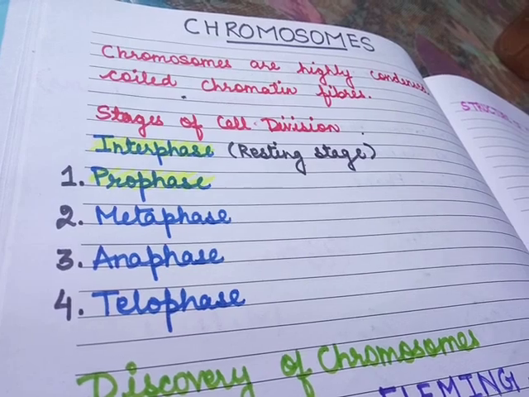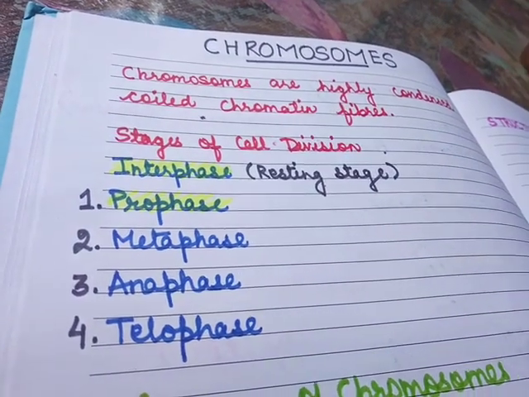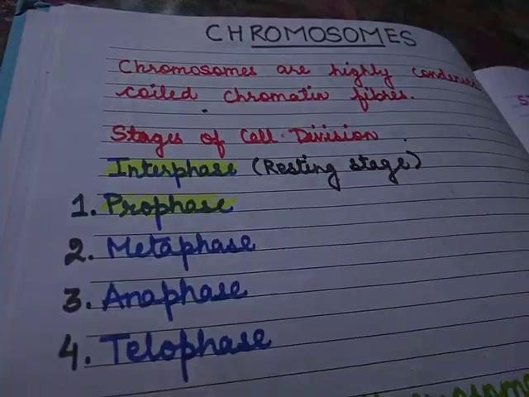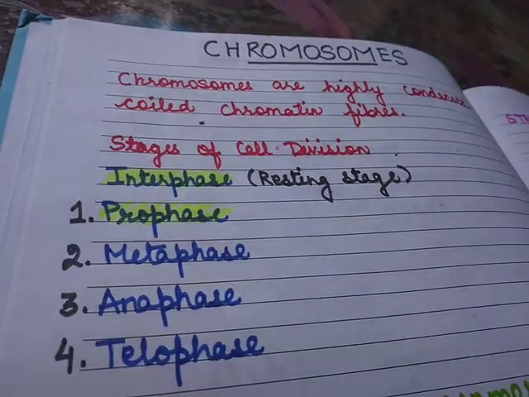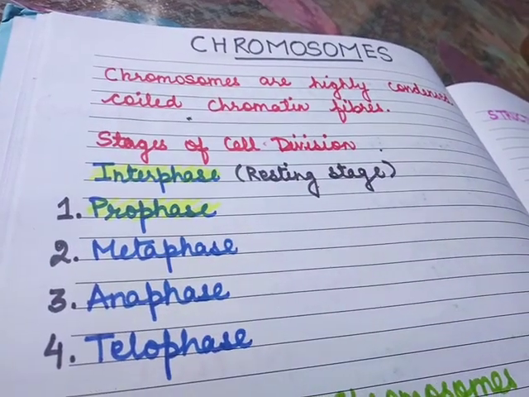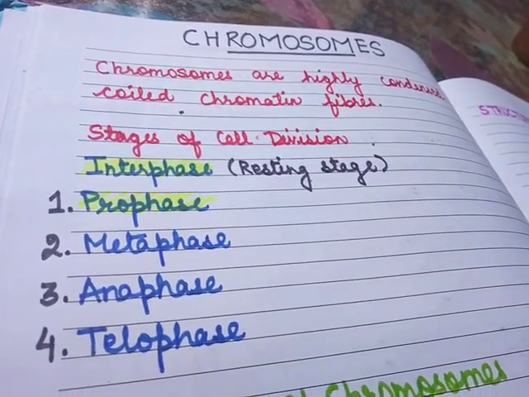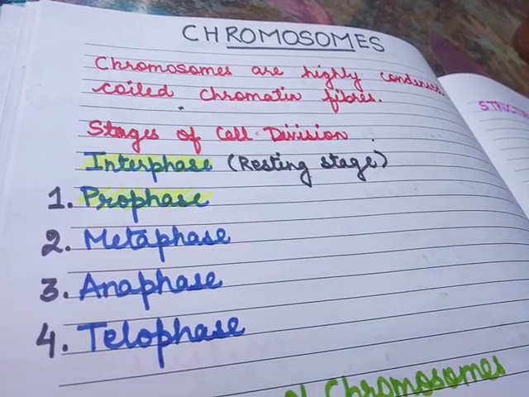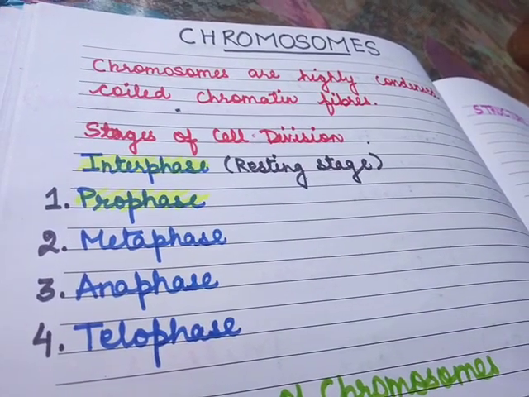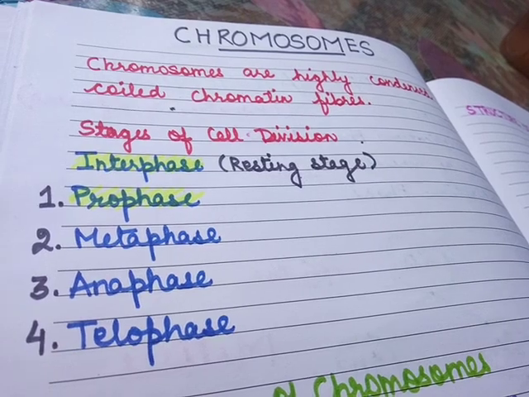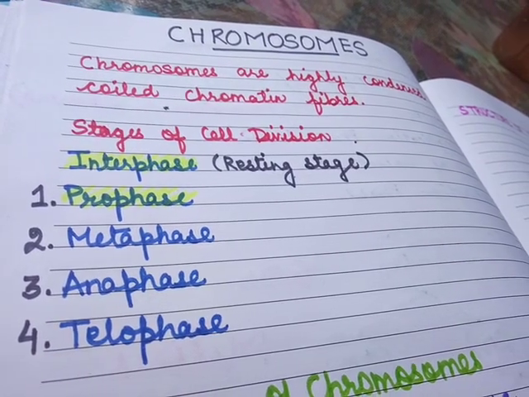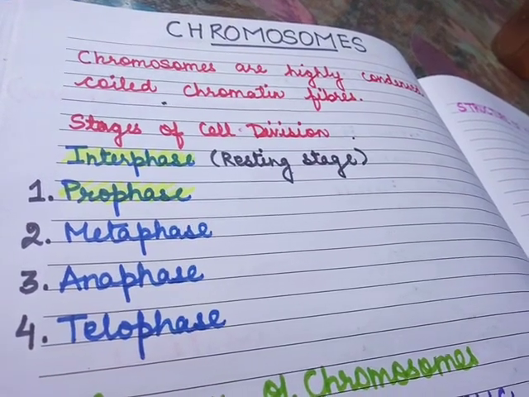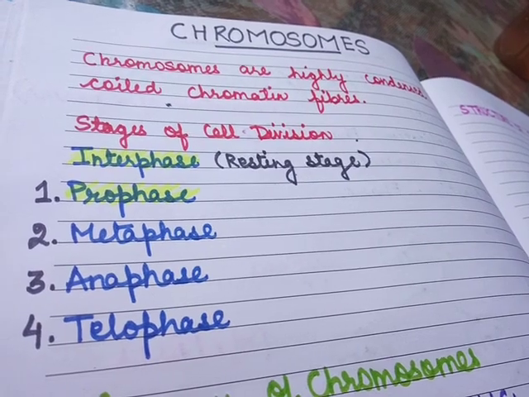What are chromosomes? Chromosomes are highly condensed coiled chromatin fibers. Now in your mind you have the question, what are chromatin fibers? Chromatin fibers are a network of extremely long, thin, dark-stained fibers which are found inside the nucleus.